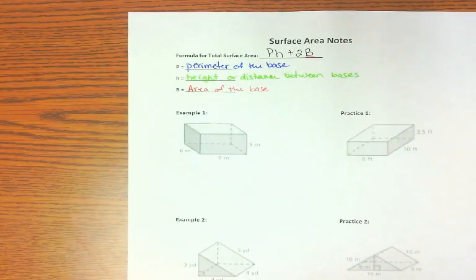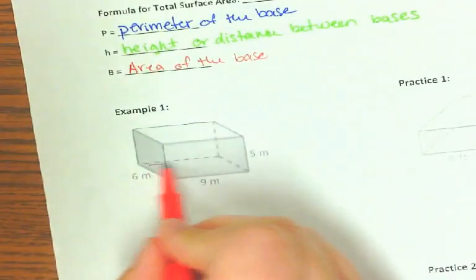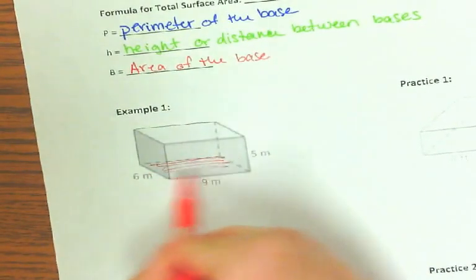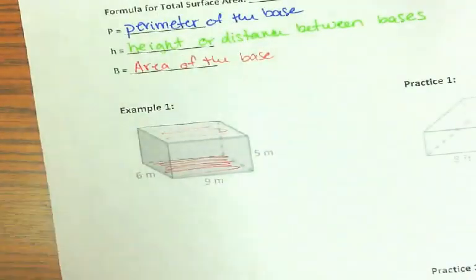Alright, so let's go ahead and look at our first example. On our first example, we have a rectangular prism. My base is going to be this bottom rectangle down here, and technically my top rectangle up here.